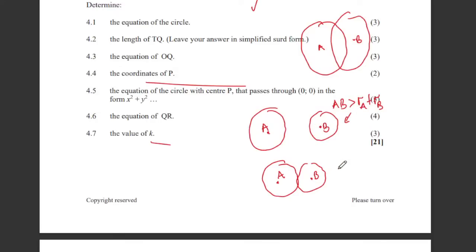Then, using the distance formula with the coordinates of A and the coordinates of B, if AB is equal to the radius of A plus the radius of B combined, then the circles will be touching at 1 point. Otherwise, they will be tangents to each other.